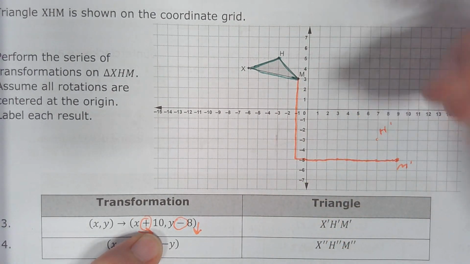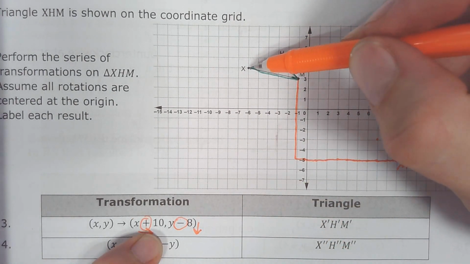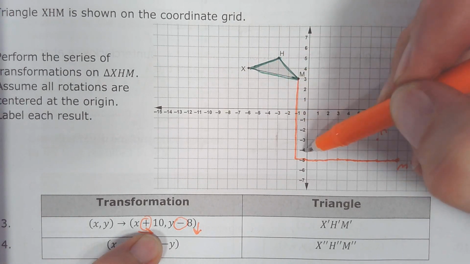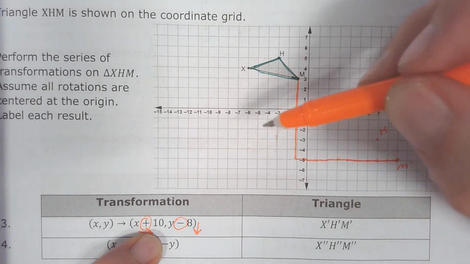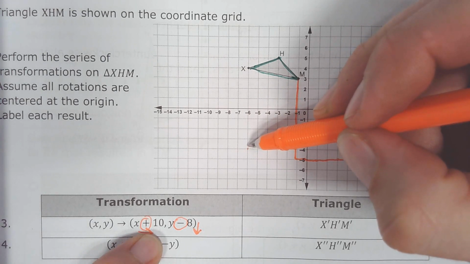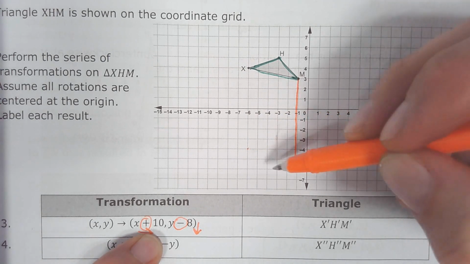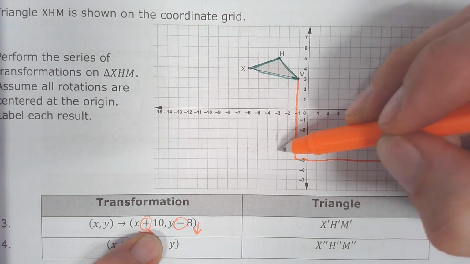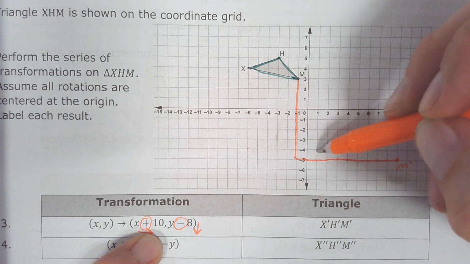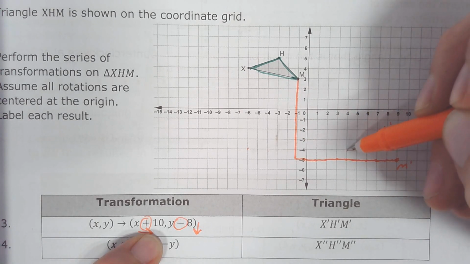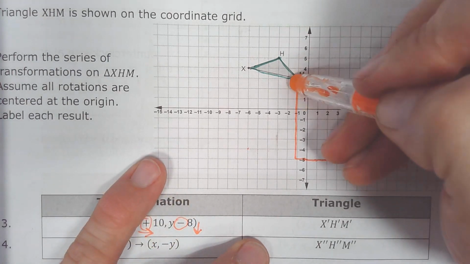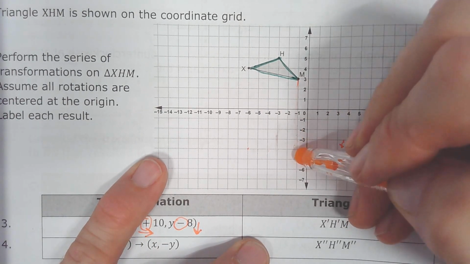Okay, and then X, I can go X minus 8, 4 minus 8 is negative 4, and 6 plus 10 is 16. I'll just count in case I'm not sure. 1, 2, 3, 4, 1, 2, 3, 4, 5, 6, 7, 8, 9, 10. Okay, so there we go, and that is X prime. I'm just going to erase this guy, because why not?